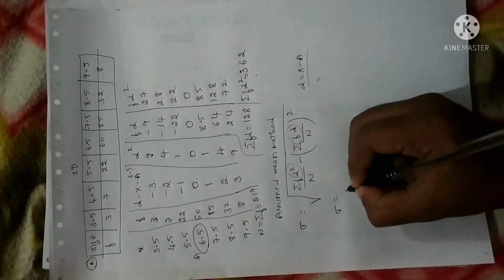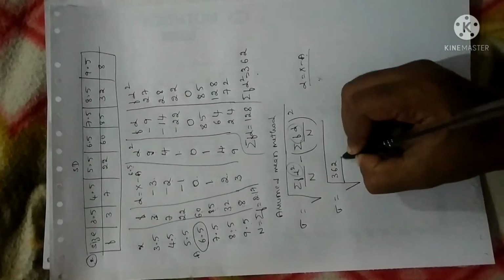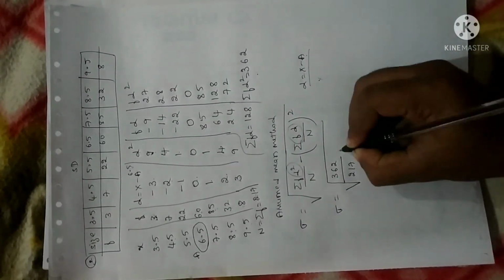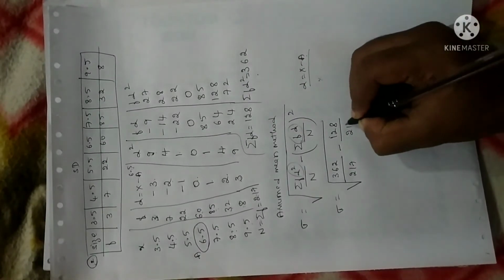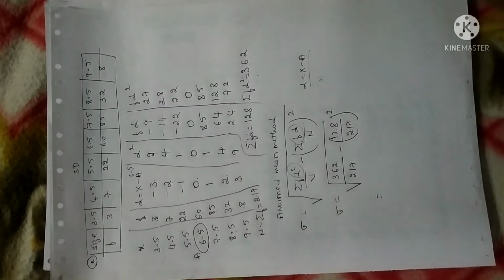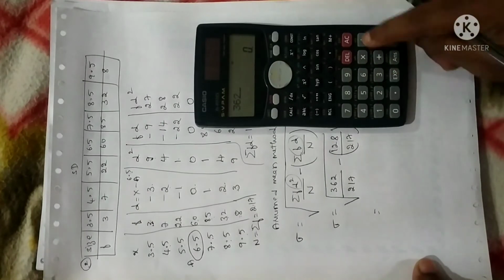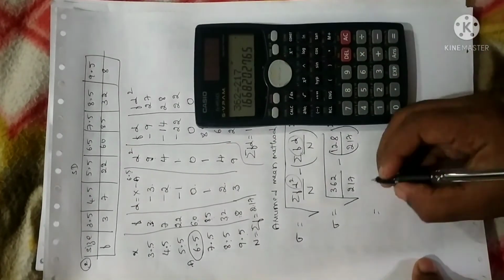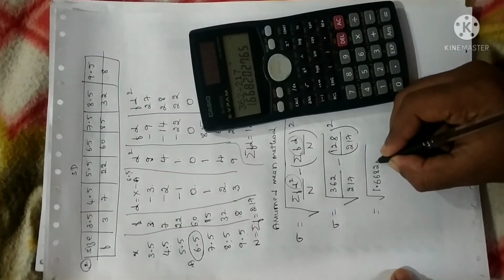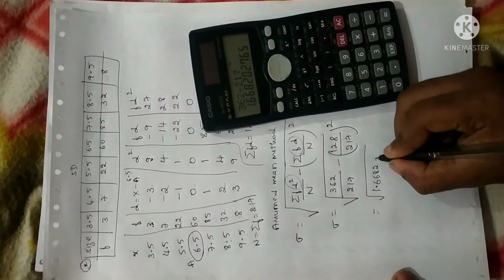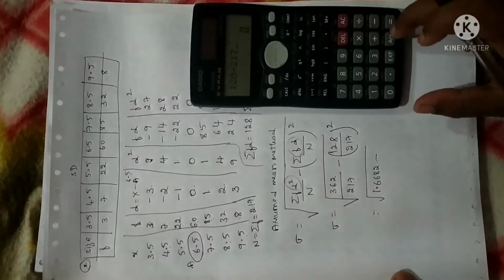Now the substitution part. Sigma is equal to the square root of sigma FD square, 362, divided by N, 217, minus sigma FD, 128, divided by N, 217, whole square. Fine. So see here, either you can simplify in one shot or else if you want you can elaborate it. 362 divided by 217 is 1.6682. If you want you can write a few more digits, I will just write 4 digits. Minus 128 divided by 217.